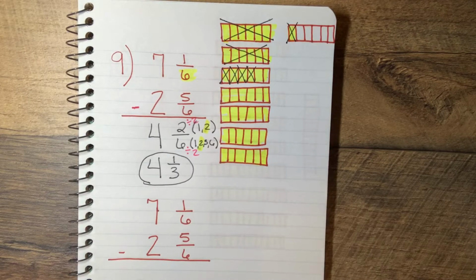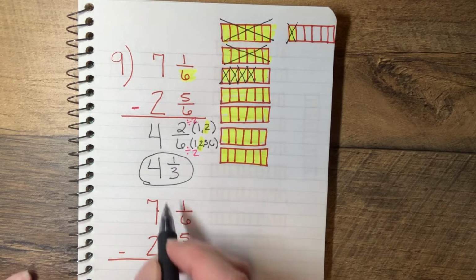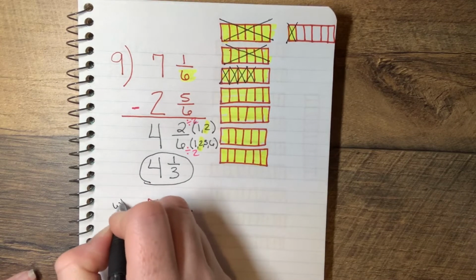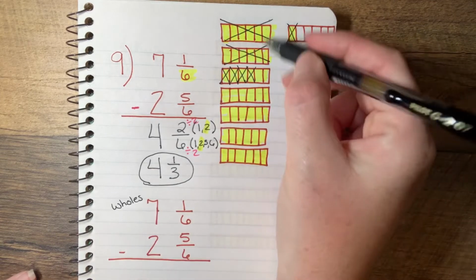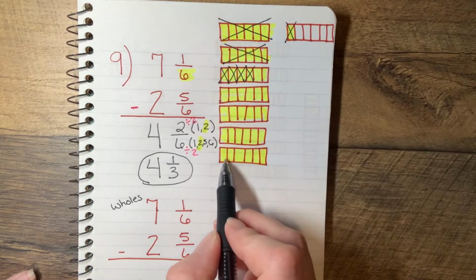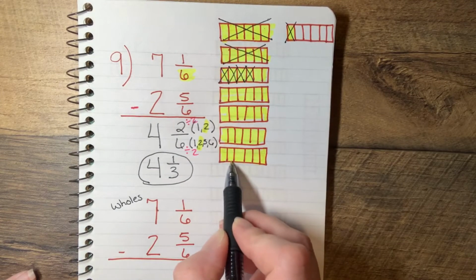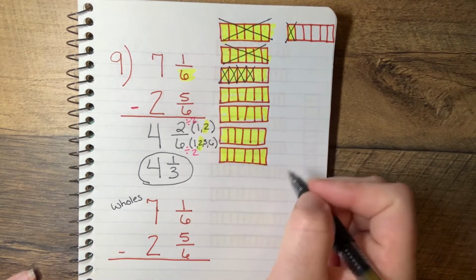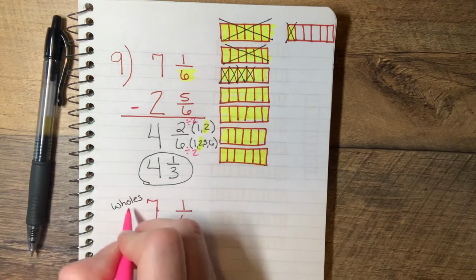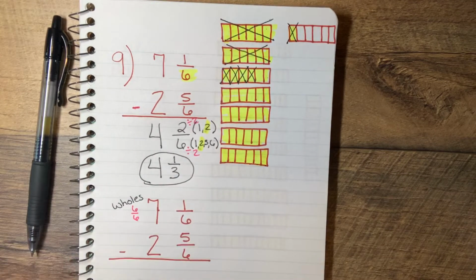Every one of these 7 wholes is broken into 6 pieces. 1, 2, 3, 4, 5, 6. So every whole equals 6/6.